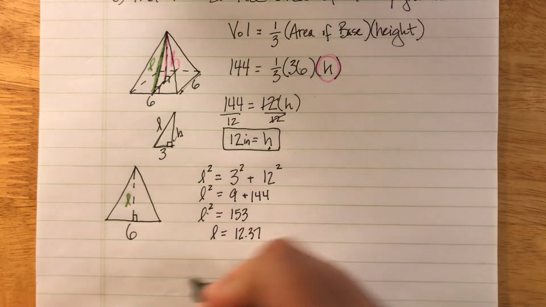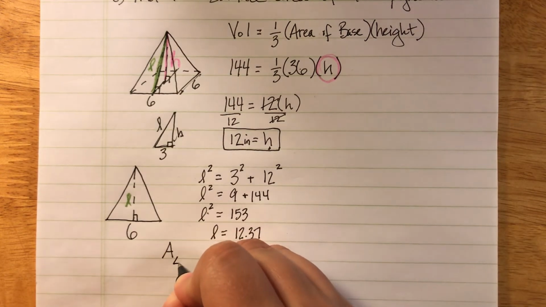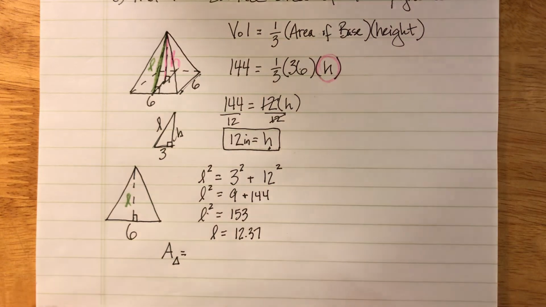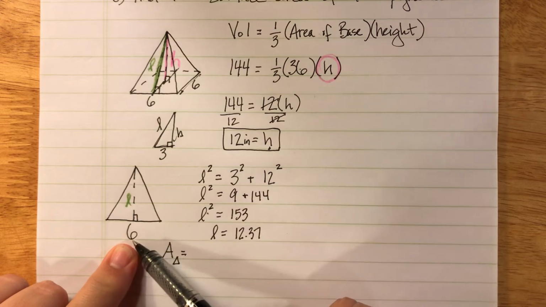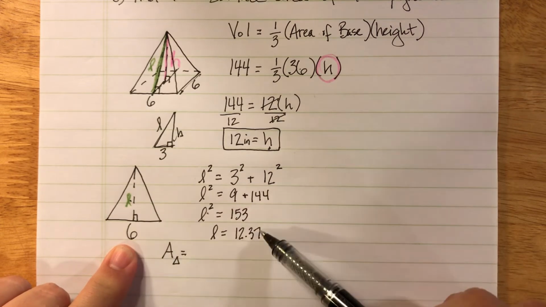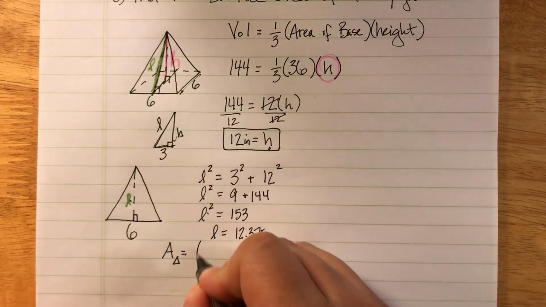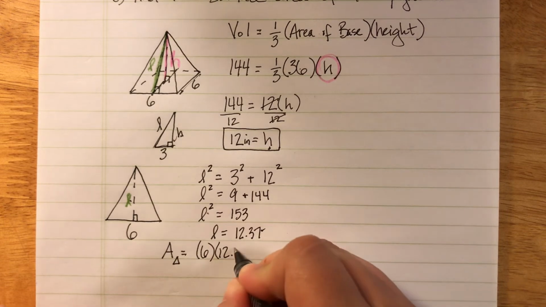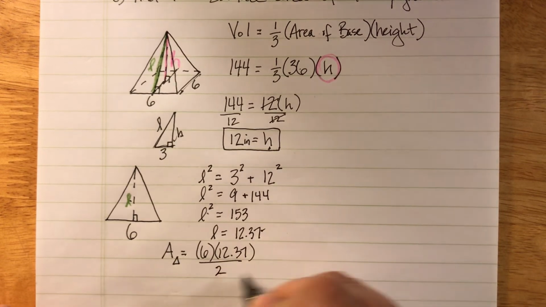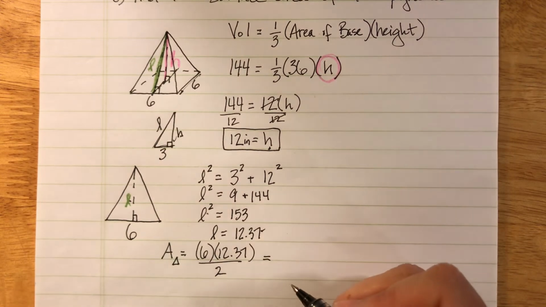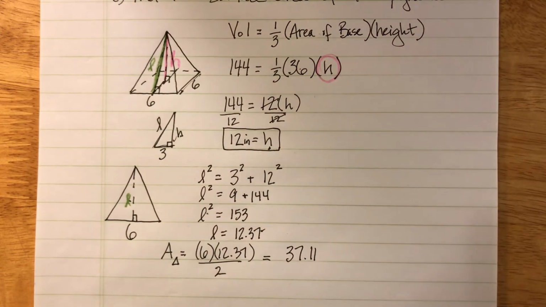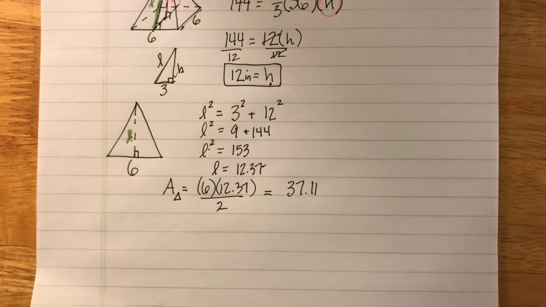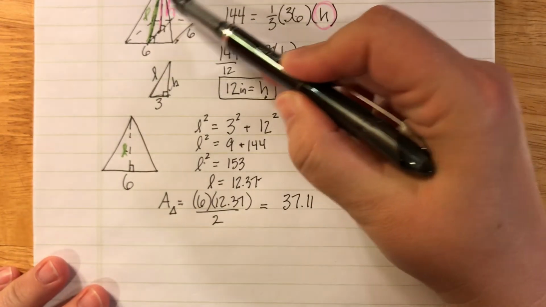Now I'm going to find the area of one of those triangles. Area is always base times height divided by 2. In this case, my base is 6 and my height is my slant height, which is 12.37. So I'm going to do 6 times 12.37, and then divide it by 2. I put that into my calculator, and I get that the area of one triangle is 37.11.